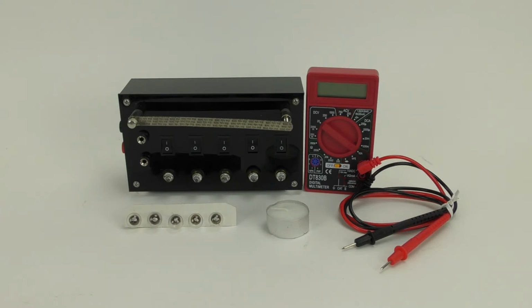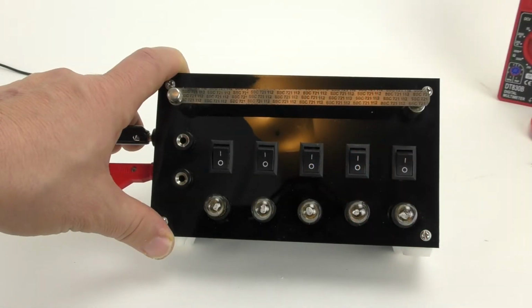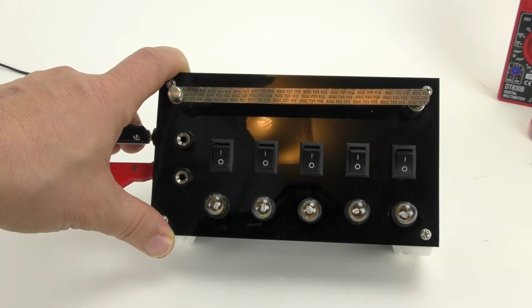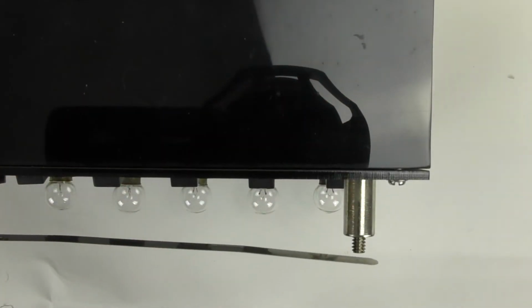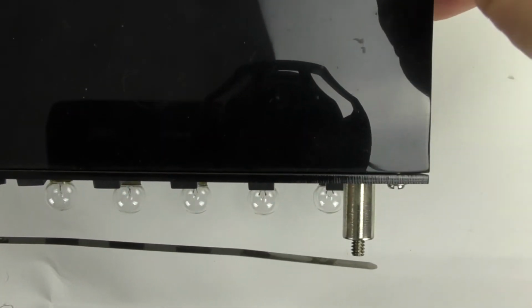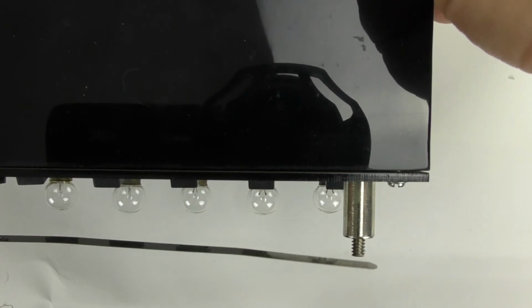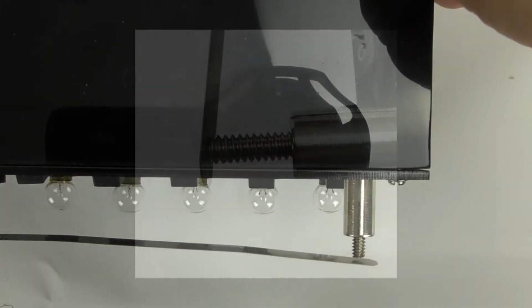You will need to provide a 6-volt DC power supply. The first experiment is to demonstrate how a circuit breaker works in your home. Place in all the incandescent bulbs and make sure that all the switches are in the off position. The next step is to adjust the contact bolt. You want to make sure this is just barely making contact with the bar.